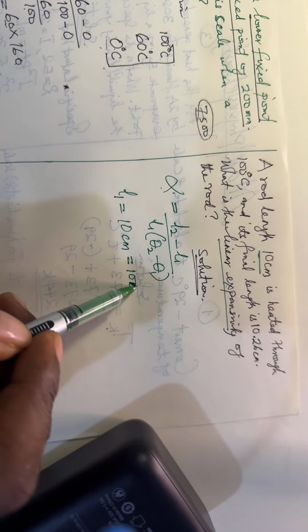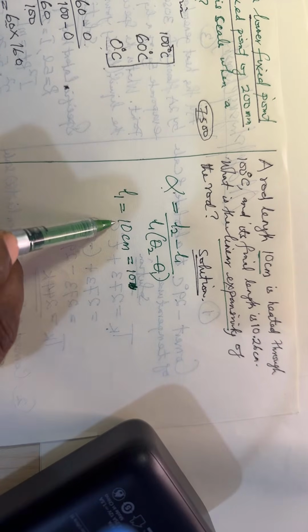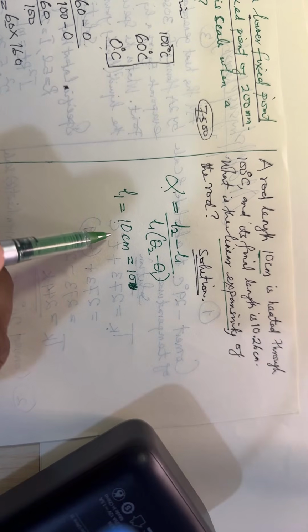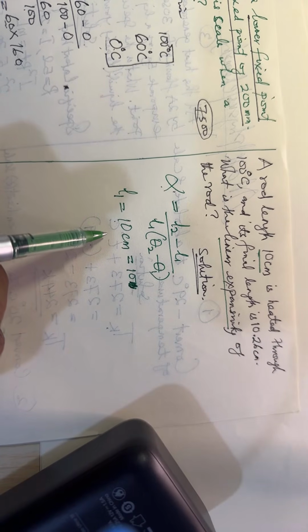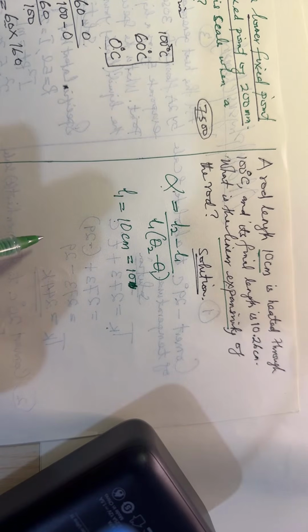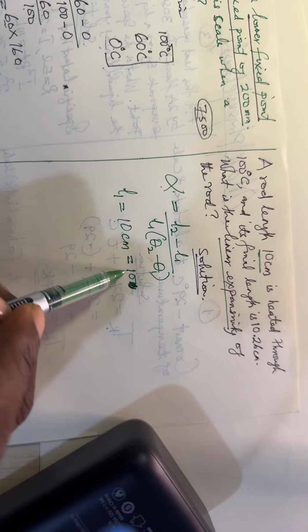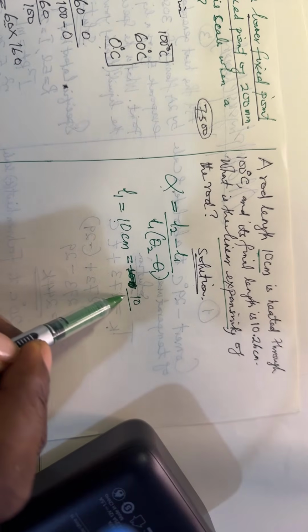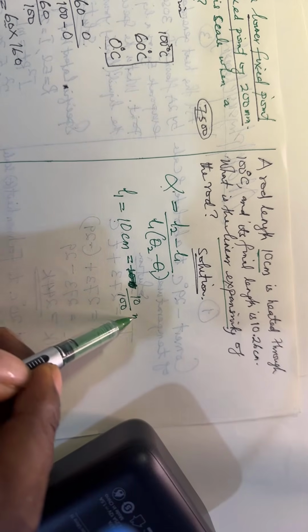Are you dividing this 10 by 100 or 1000 when you're converting from centimeters to meters? Somebody is saying divided by 1000. It can never be 1000. You're only going to be dividing it by 100. That will not be in meters.